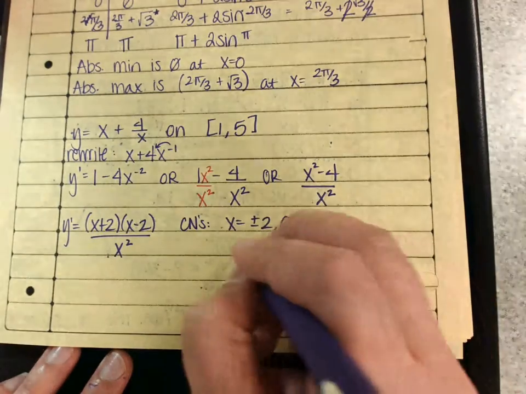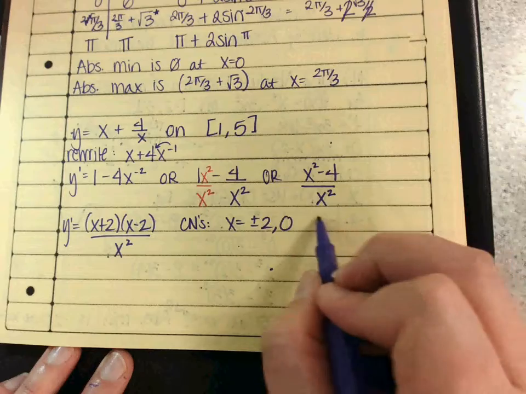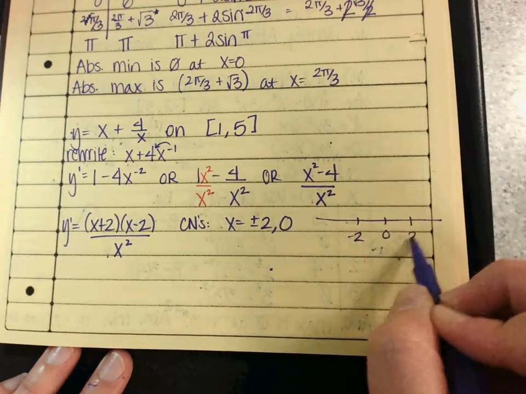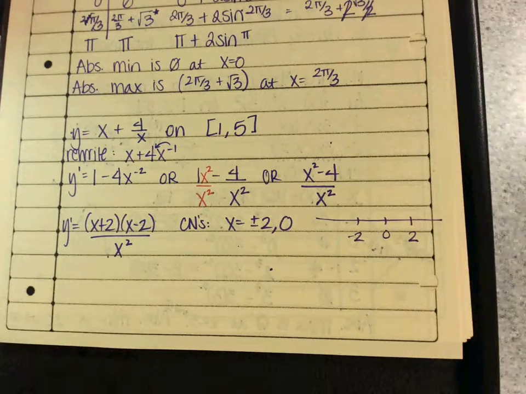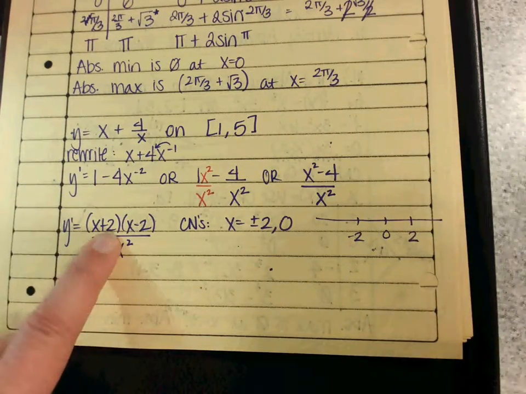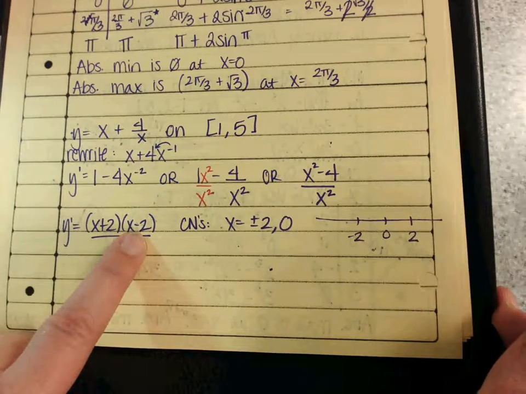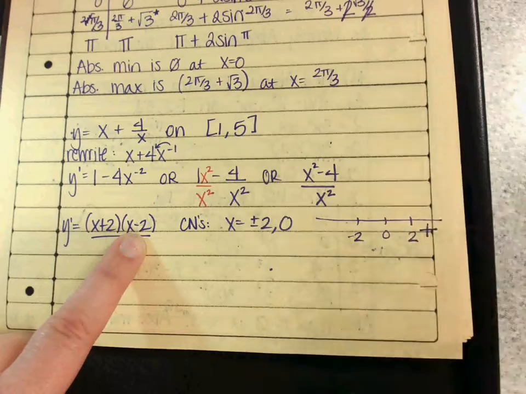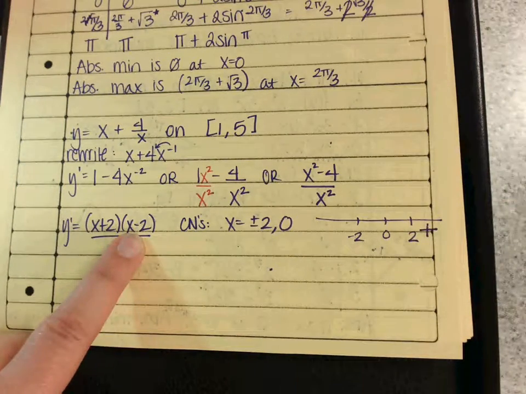Number line, negative 2, 0, 2. Okay, let's say I pick 3. I want to be over here in the positive side. 3 plus 2 is positive. 3 minus 2 is positive. Times those together, it's a positive. Now, why did I not even look at the bottom?